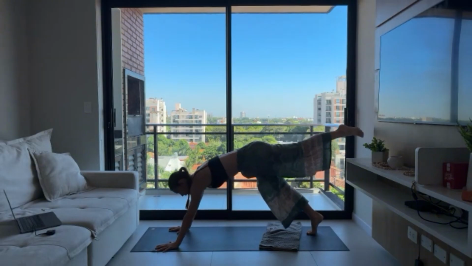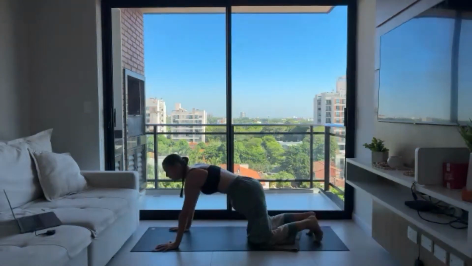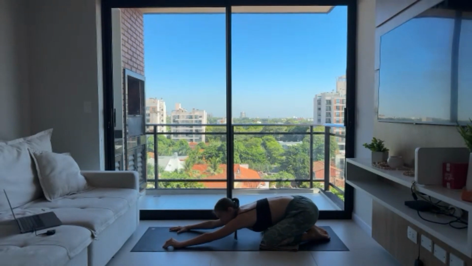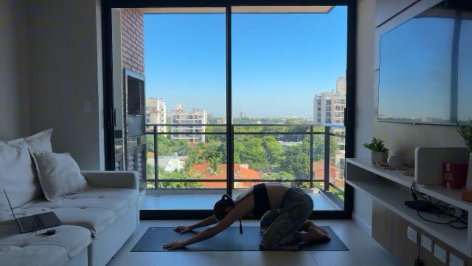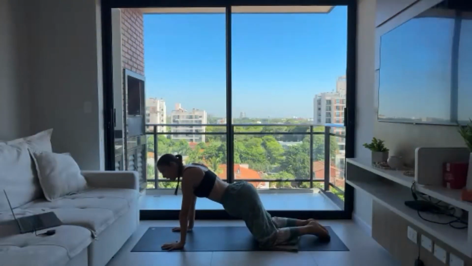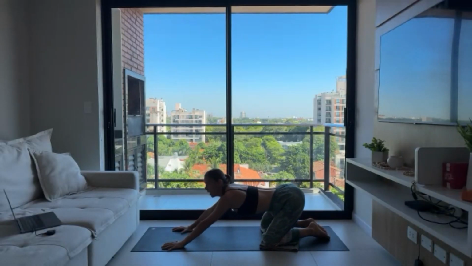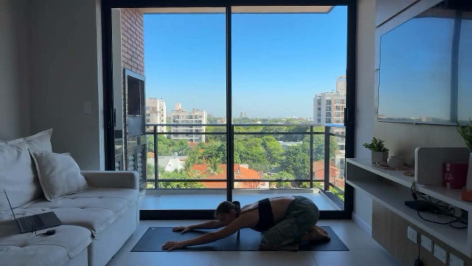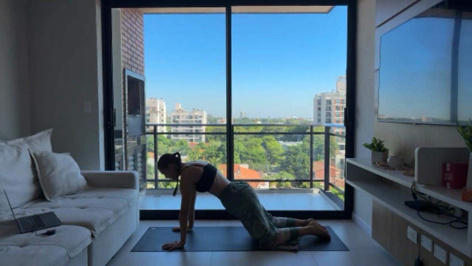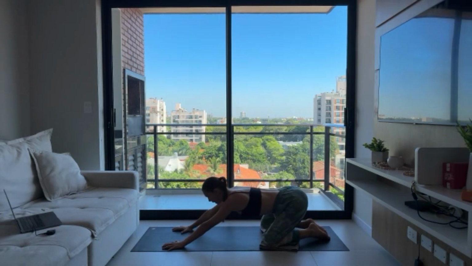Shifting the weight to your palms. Dropping the knees into Balasana, child's pose. Continuing through the cat. And then galloping cow. And back. Uninterrupted movement, uninterrupted mind, and back.